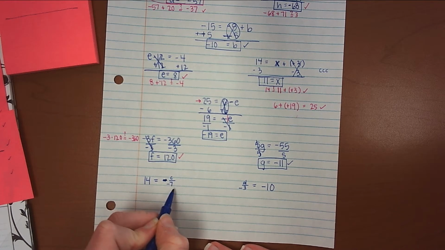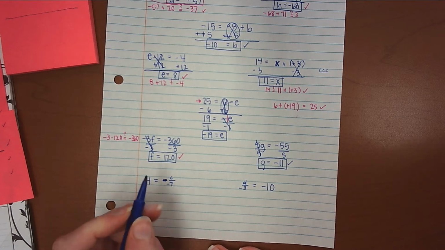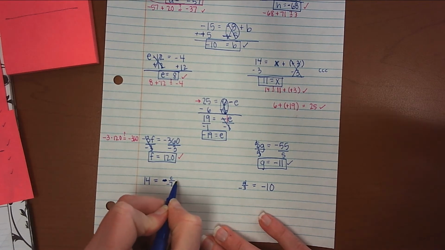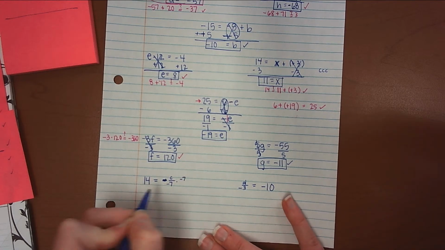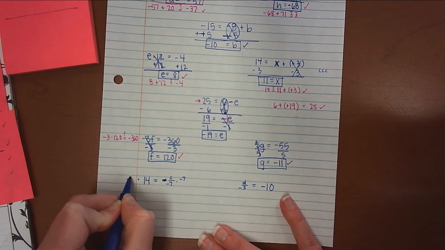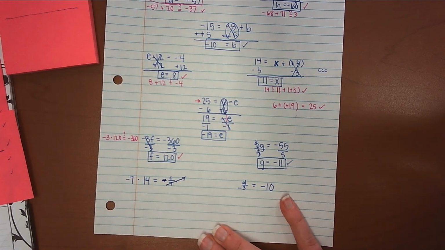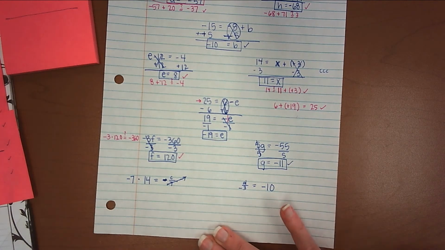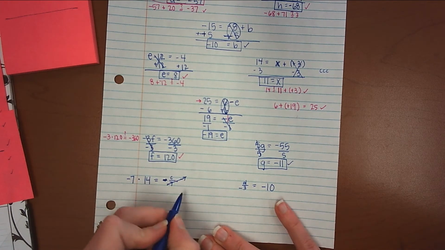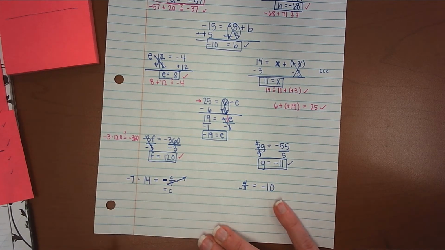The inverse of division is multiplication. Hopefully you're saying that to yourself. And so I'm going to multiply this side by negative 7, and when I do that, I'm also going to multiply the other side by negative 7 so that I keep my equation balanced. On this side, the negative 7's cancel out, and I've got c equals.